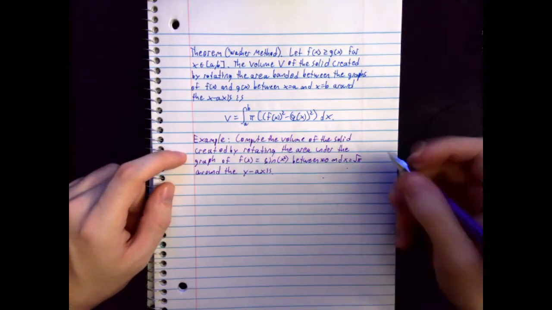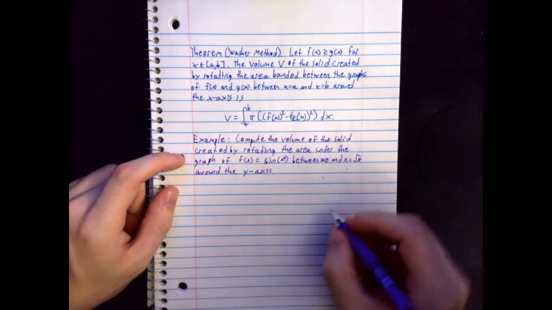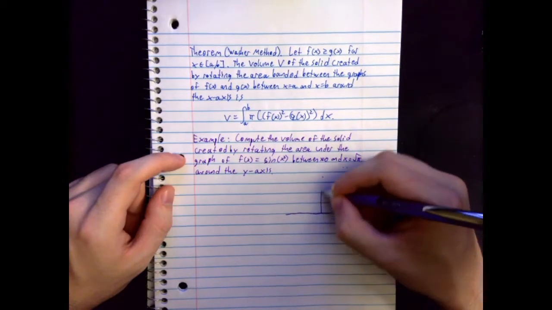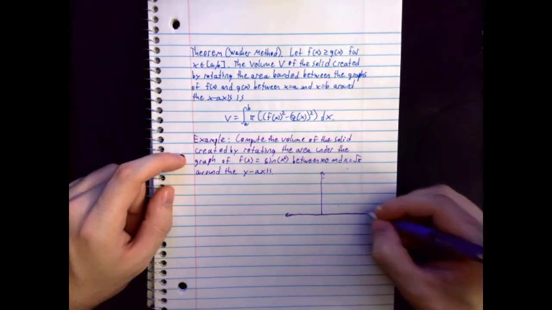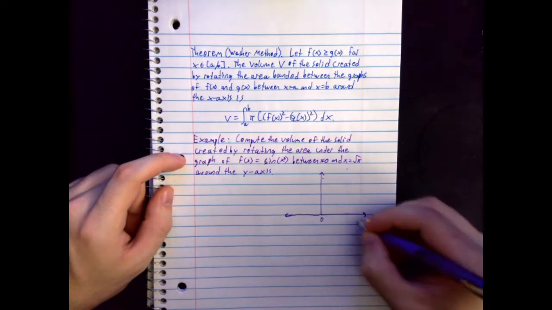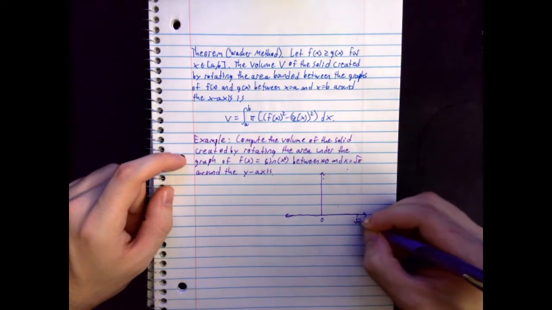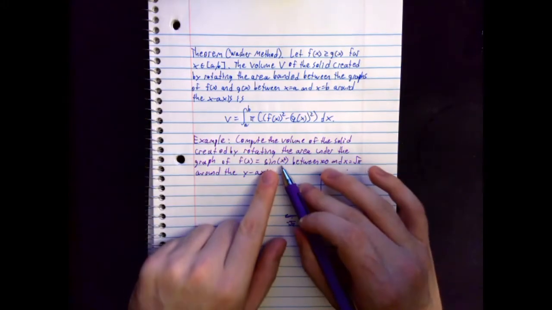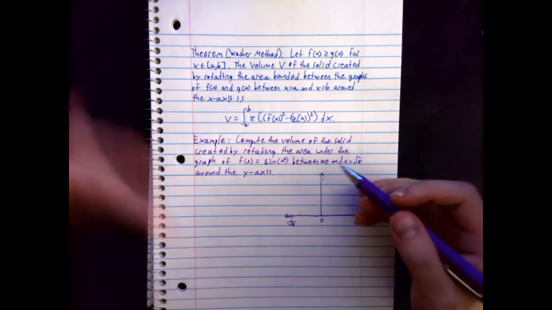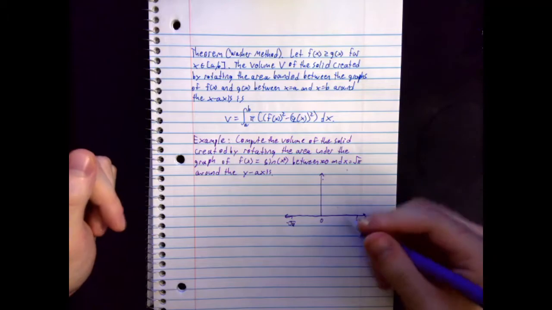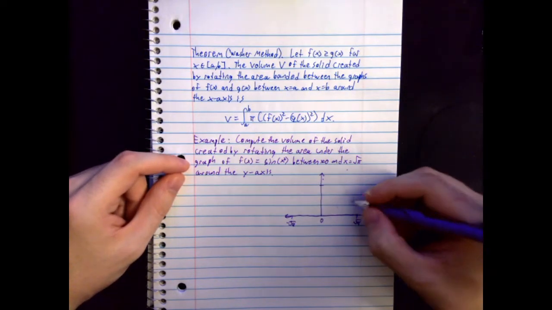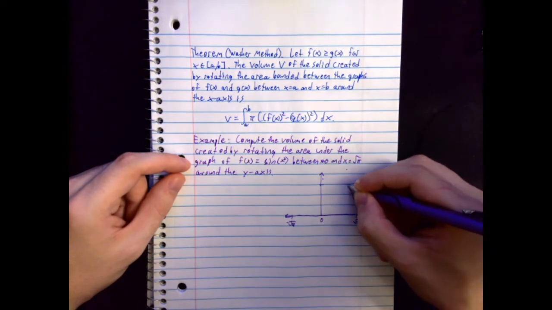Okay, so let's draw a picture just to try and get an idea of what we're dealing with here. So here's 0, here's square root of pi, there's negative square root of pi. The graph of sine of x squared, you can put this into Wolfram Alpha or something, but the basic picture looks something like this.